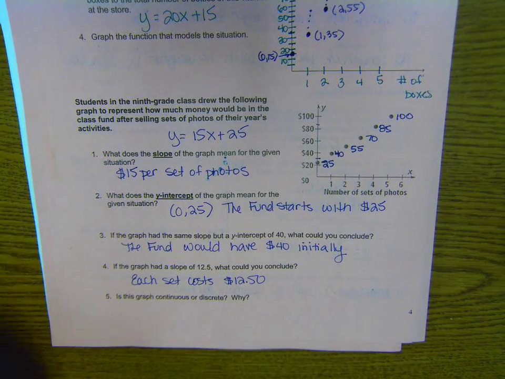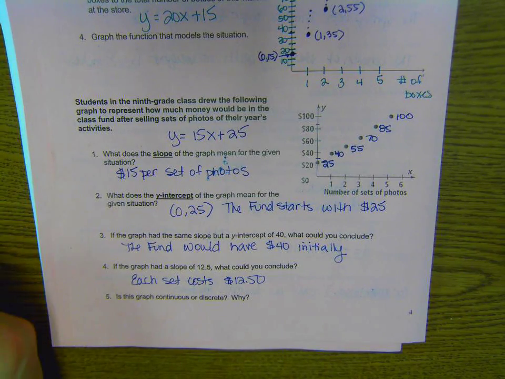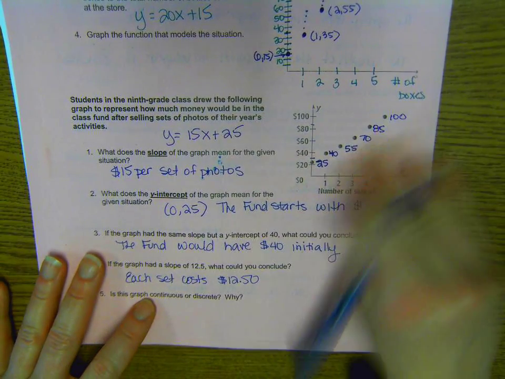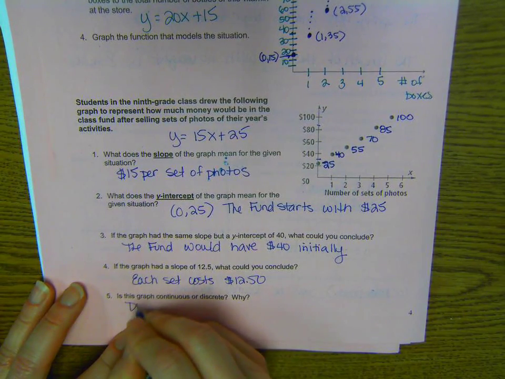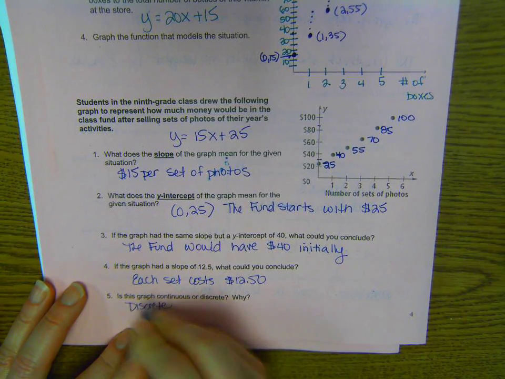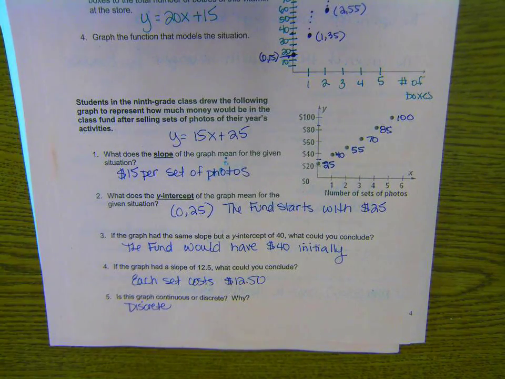Okay. Looking at the graph, does that look discrete or continuous? Discrete. Why? Well, what tells you it's discrete from looking at it? Caitlin? You can't tell photos. That's true, yeah.